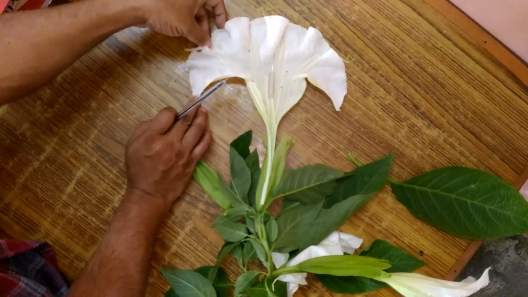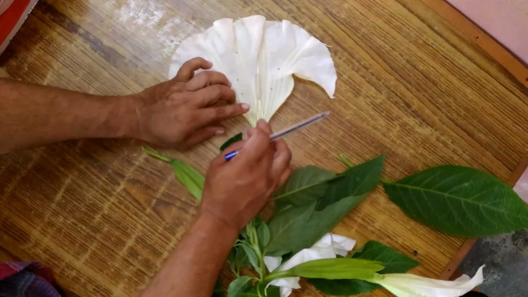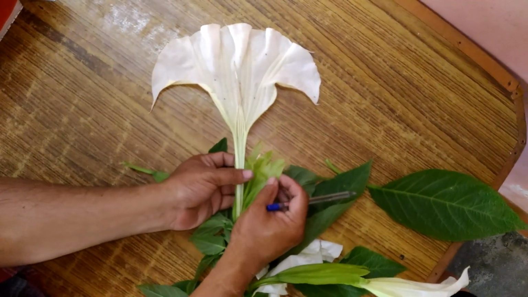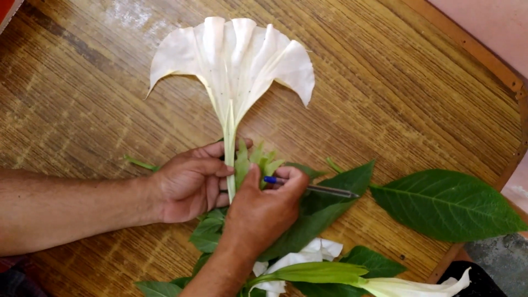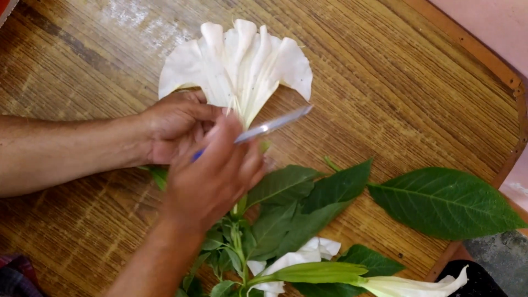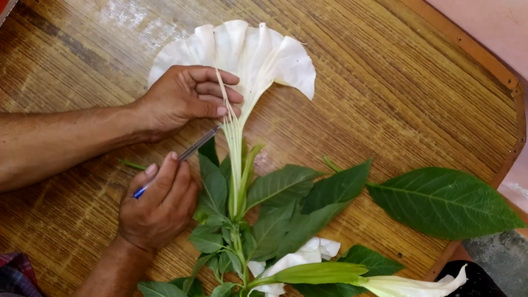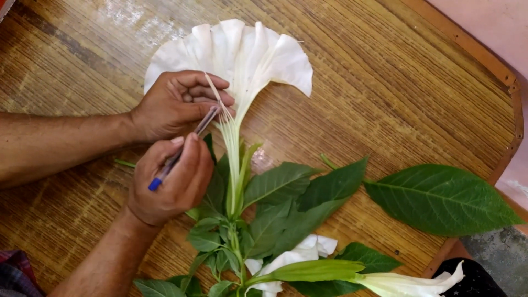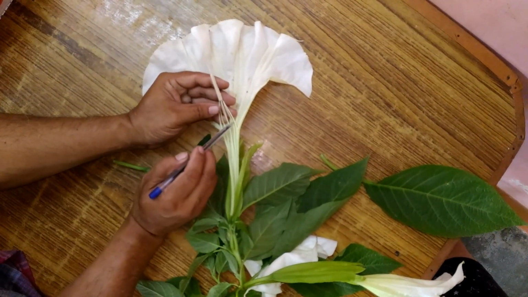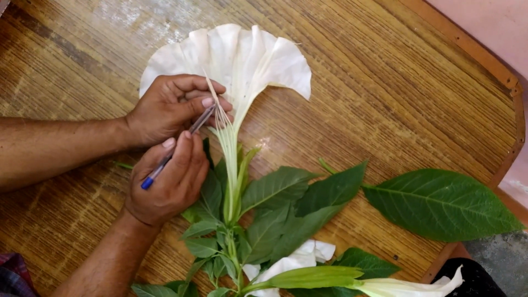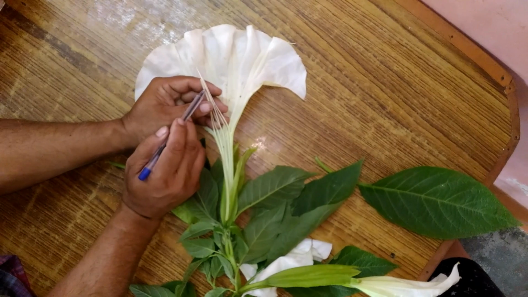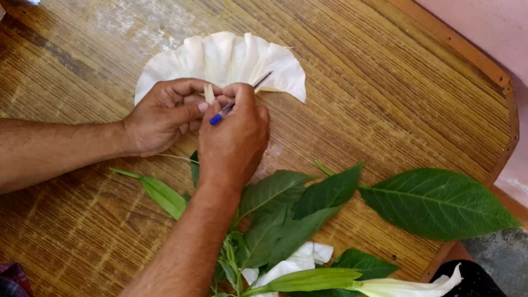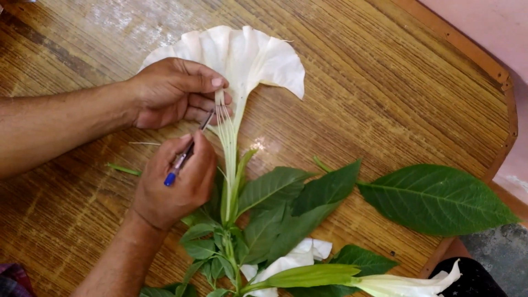This one is the corolla tube and these are the sepals and these are the stamens. 5 epipetalar stamens are observed, which are adnate near the base of the corolla tube, and these are the anthers, which are linear and included. Okay, these are the filaments.